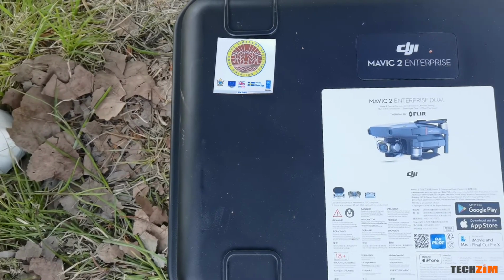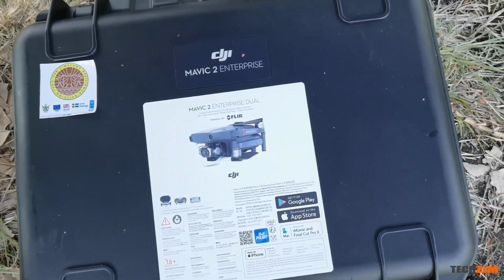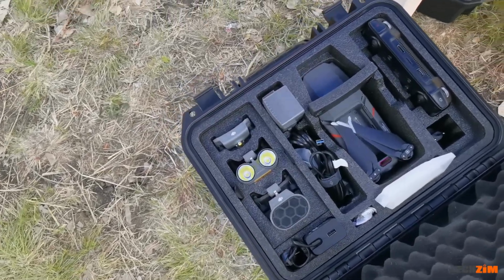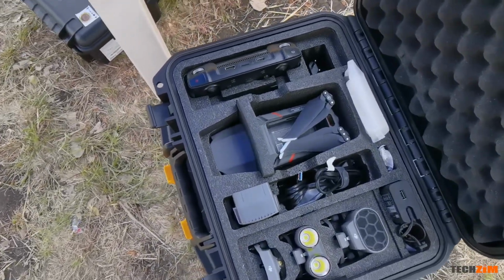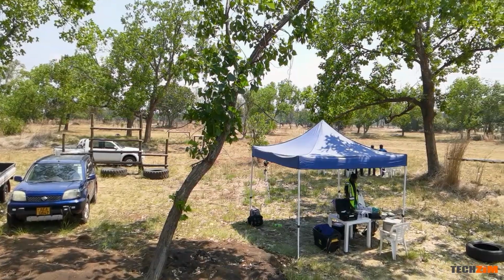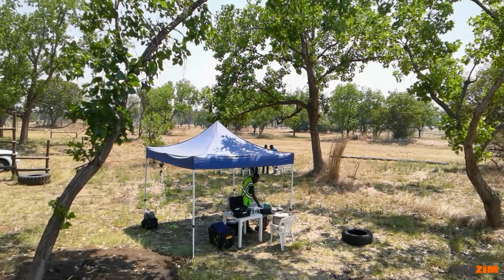So with us today we have three gentlemen from the government, particularly from the Civil Protection Unit, who have been funded by the United Nations Development Program, or the UNDP, in Zimbabwe, who are also represented here today. They've just come in to see what's going on and how the training is going with the team from the Civil Protection Unit.